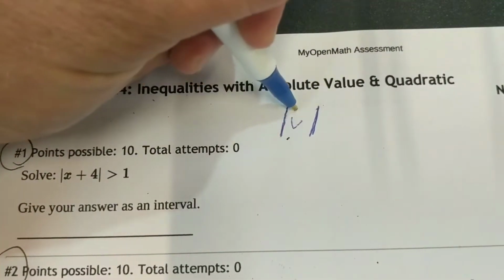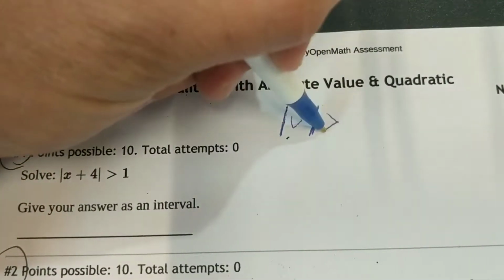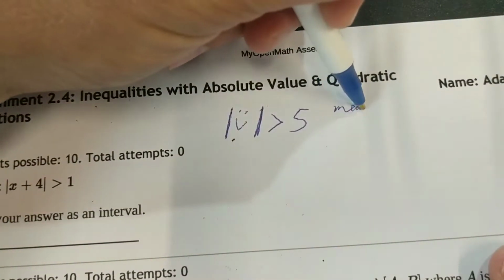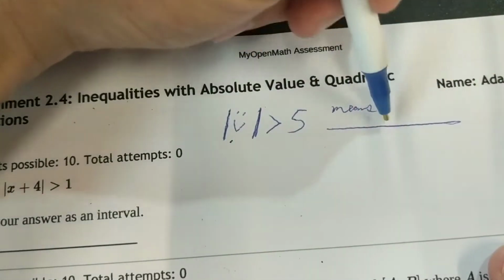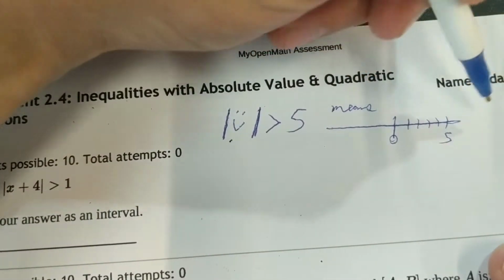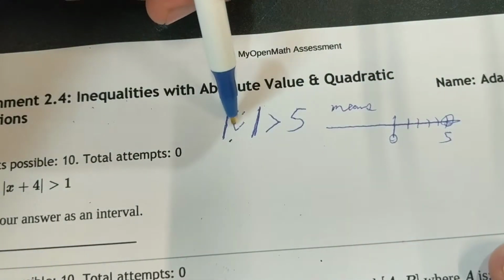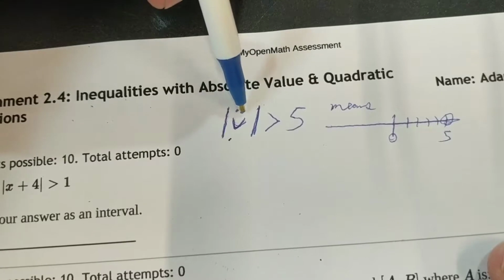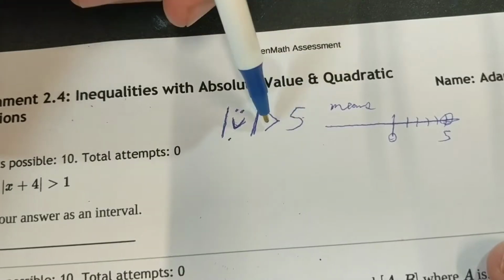So if I were to say the absolute value of something is greater than 5, what that means is that here's 0, here's 1, 2, 3, 4, 5. I'm talking numbers. Any number that I want to talk about, I don't know what number this is, but it's more than 5 steps away from 0, essentially.